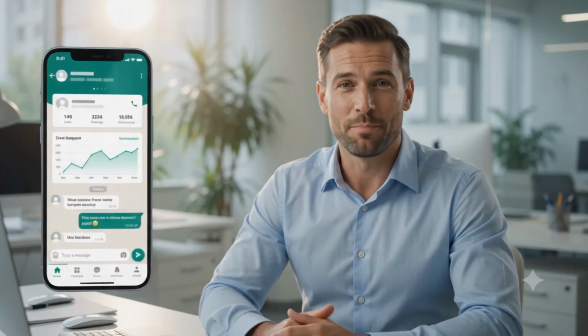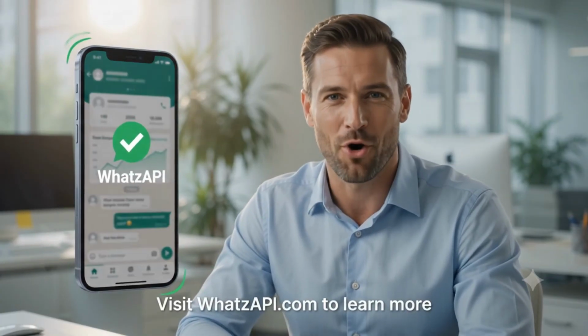If you're ready to take your business marketing to the next level, WhatsAPI is the powerful WhatsApp marketing solution you've been looking for.